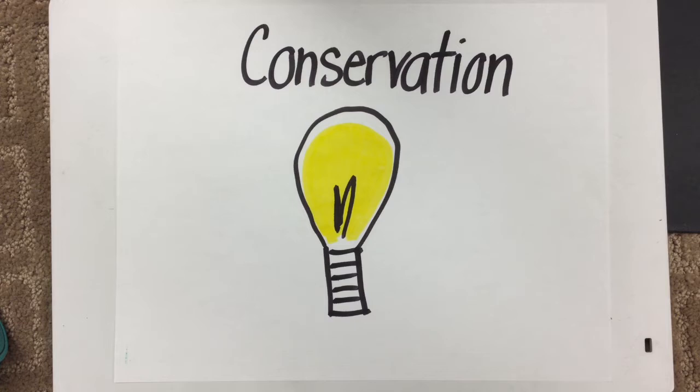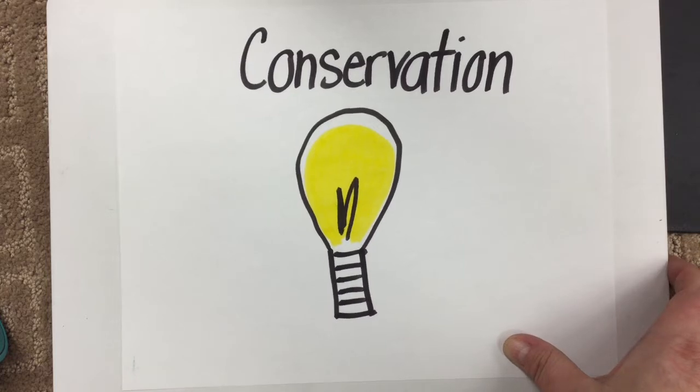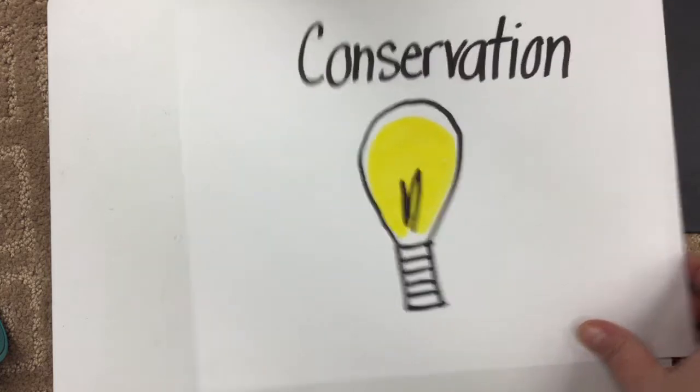The more that we conserve water, not only will it help our water supply in the future, but it helps all of the plants and animals around us be as healthy as possible, and therefore our plant and animal life cycles are as healthy as possible. Conservation.